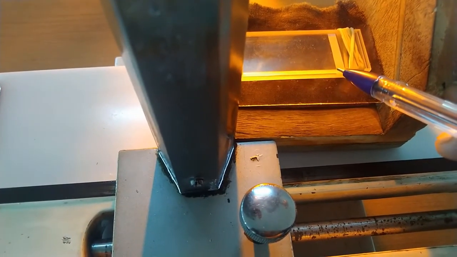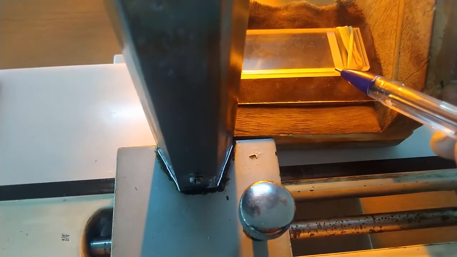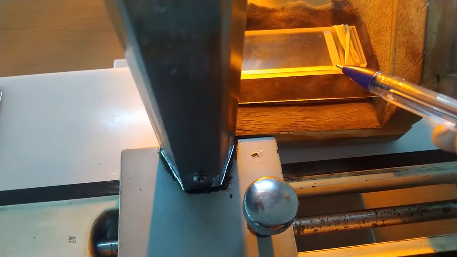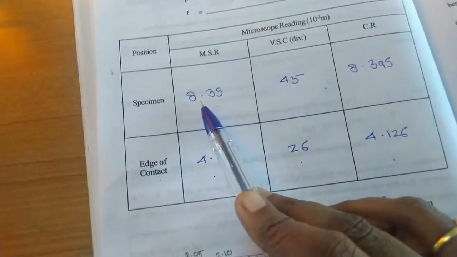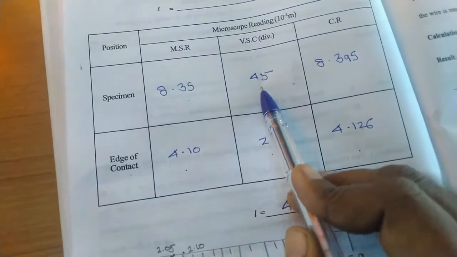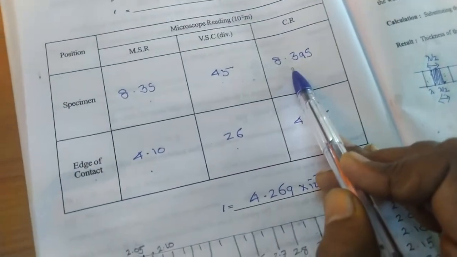So this is the second place where you need to observe the MSR and VSE. So you keep the vertical cross wire on the specimen, take the value of MSR, observe the value of VSE, and calculate the value of CR.